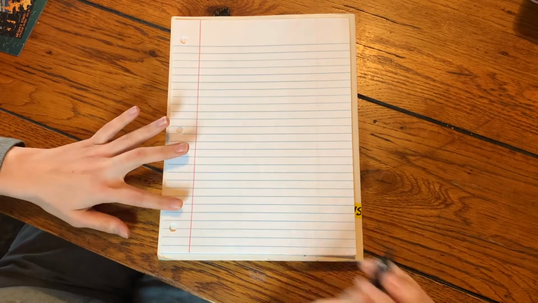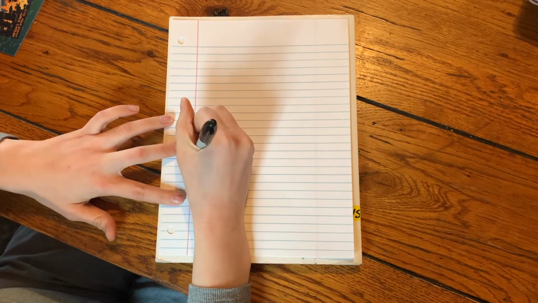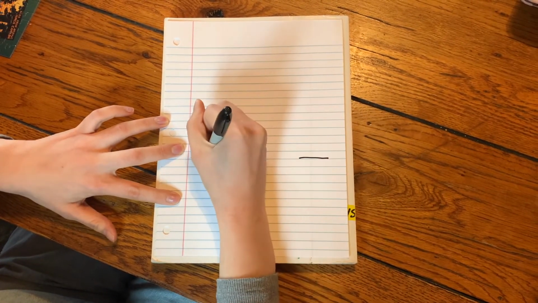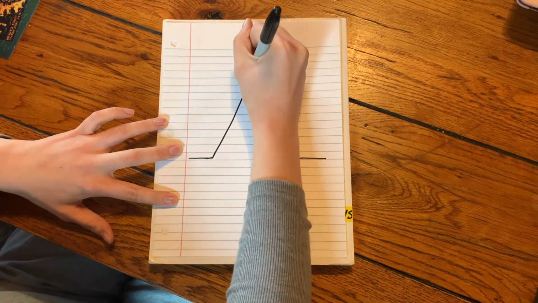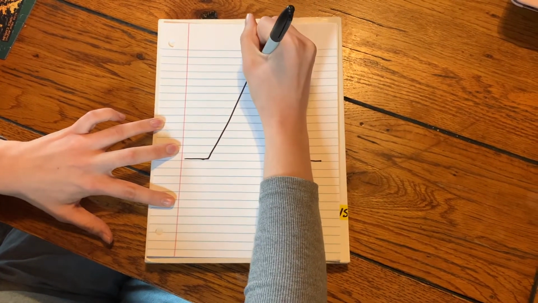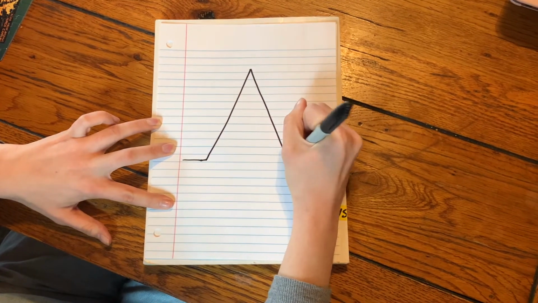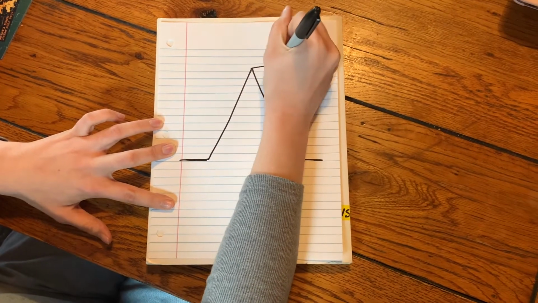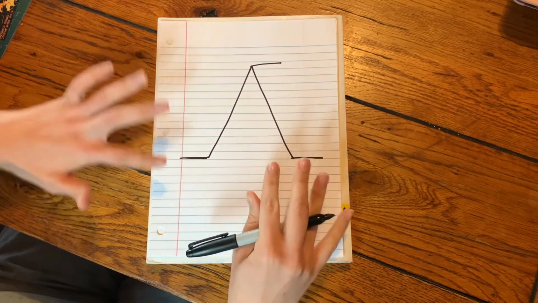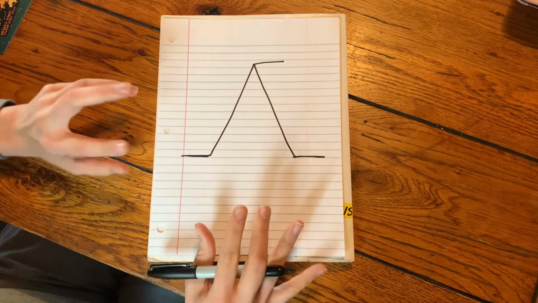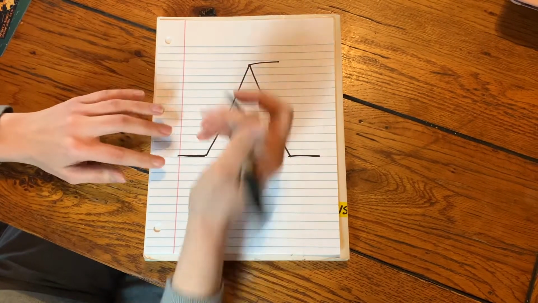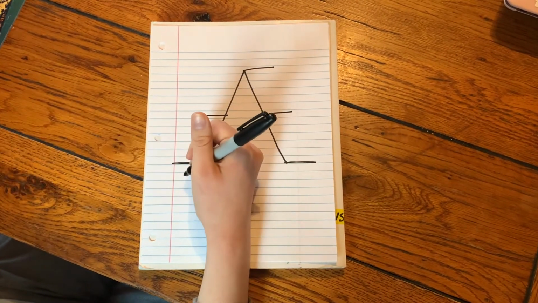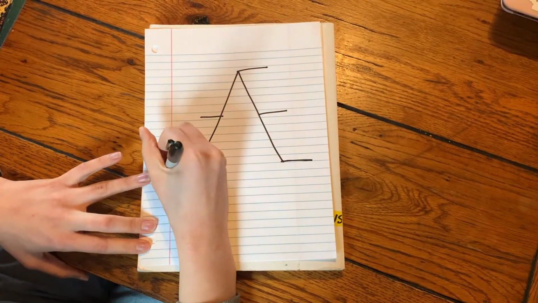So first, to make a witch hat, you want to make 2 lines on the same line, and then you're going to do a big mountain and bring that mountain down. This is a plot device that we can use to label the parts of our stories. So our story is going to be 5 pages long, meaning there's going to be 5 different things that happen in our story. So this is called the exposition.